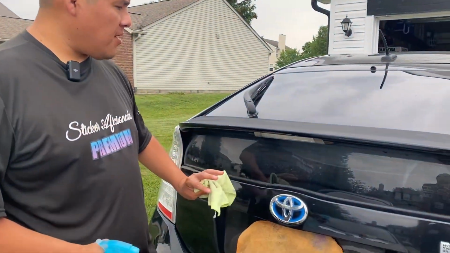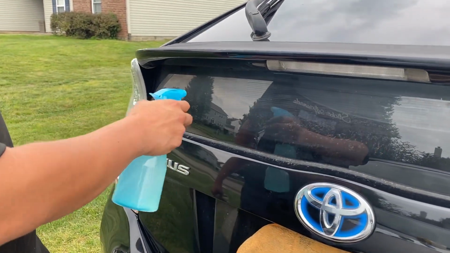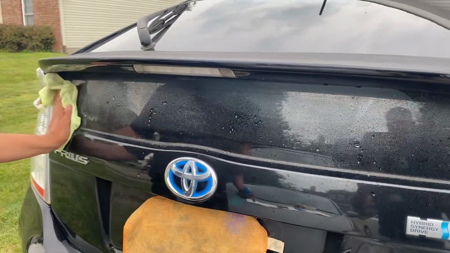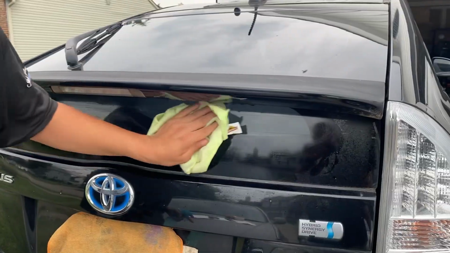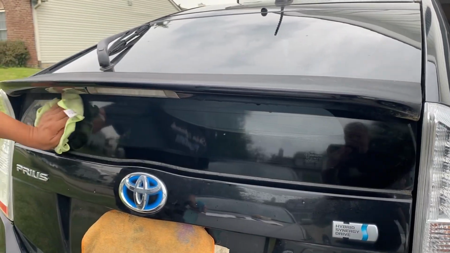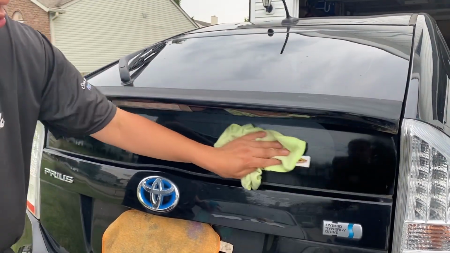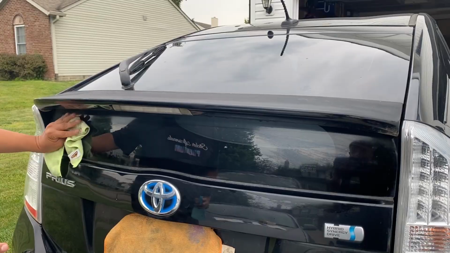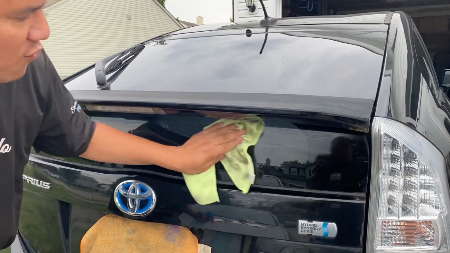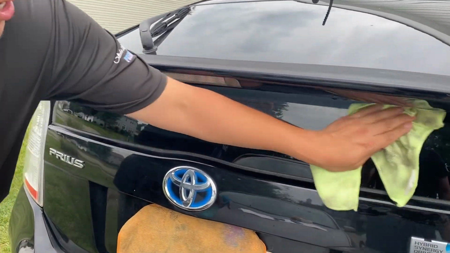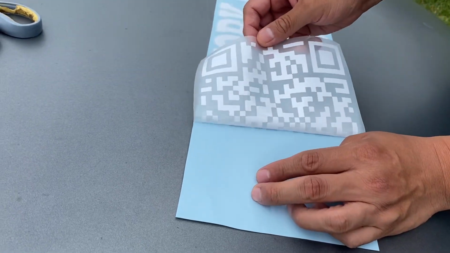Now before we apply the decal, of course, as you know, we're gonna clean the surface, and we're gonna use our action tag. I'm just gonna apply some and use a towel or microfiber towel to avoid scratching the surface, and we're gonna make sure that we dry it good, because this is glass. Remember, when you apply a decal using rapid tag or anything, if you do it on glass, it might take longer to remove your transfer. So we're gonna try to dry it out as much as we can.